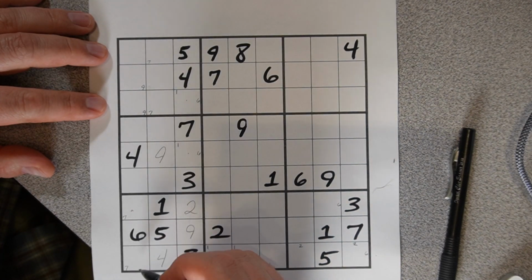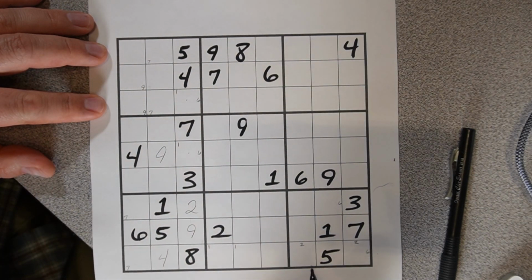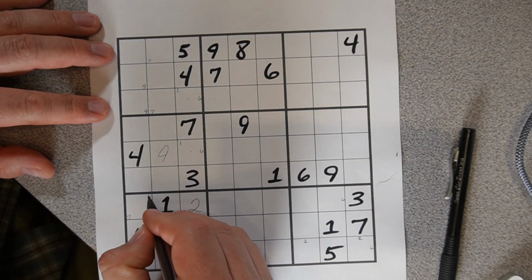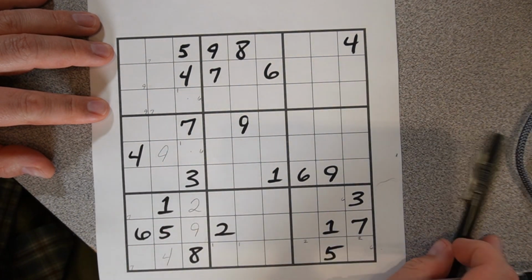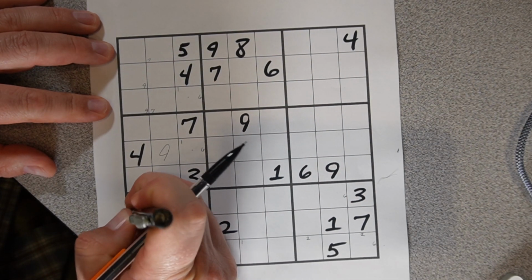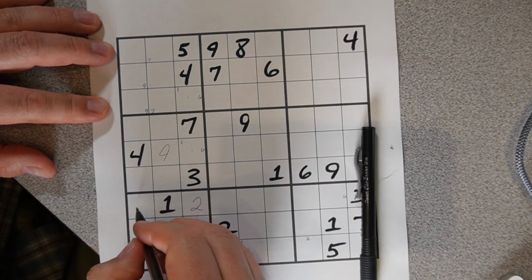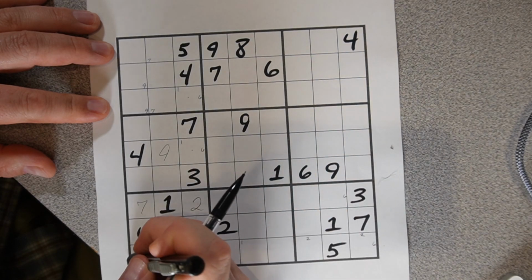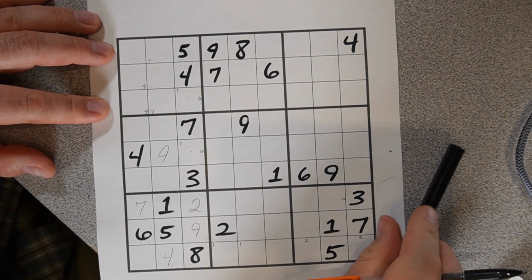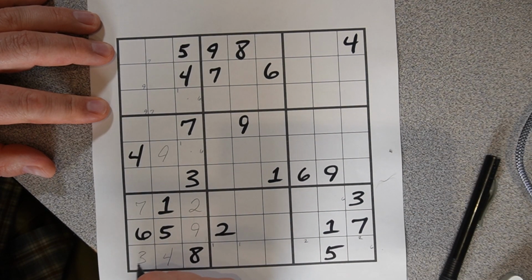Which means this can be a pair. So 3, 7. Except 3 can't be in the top. So the top one has to be a 7. And this one has to be the 3.